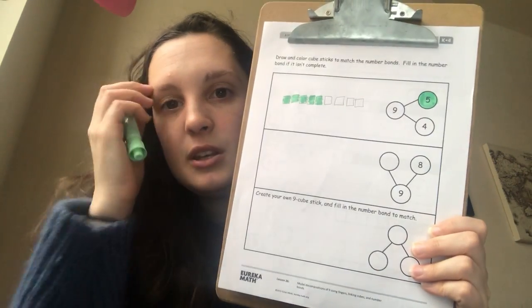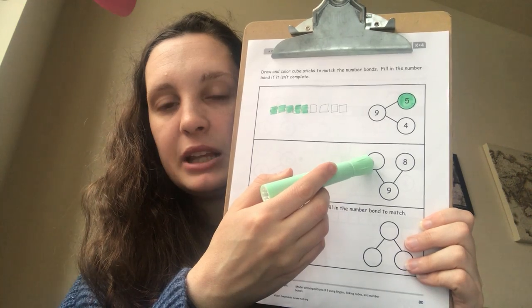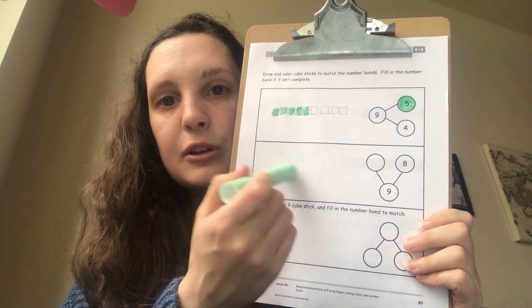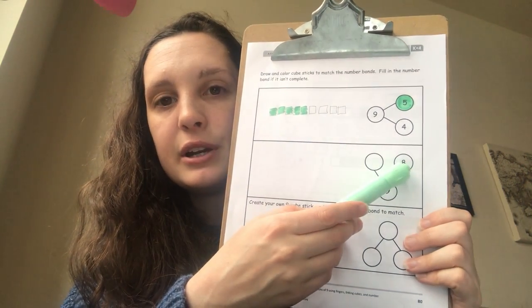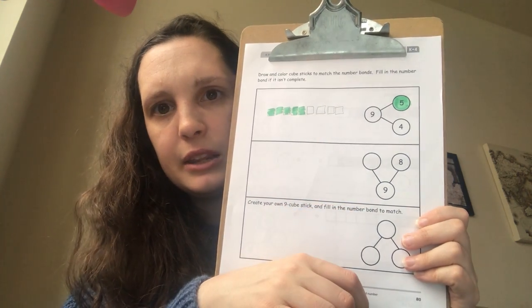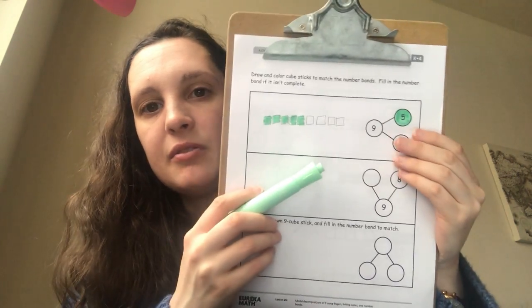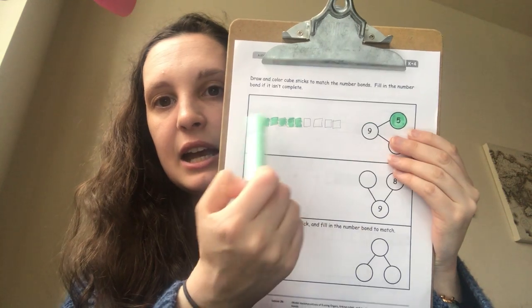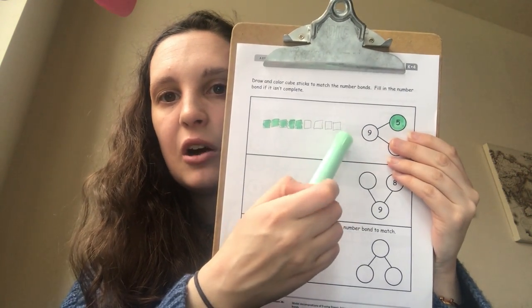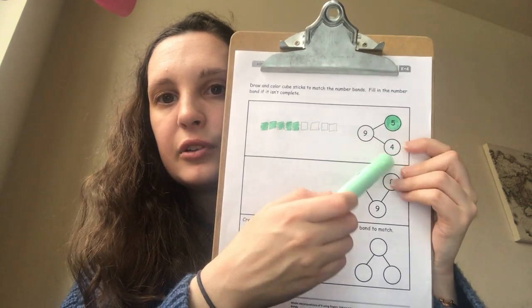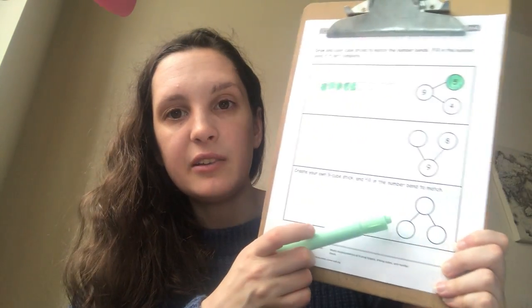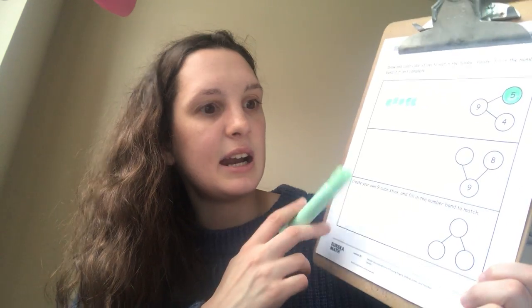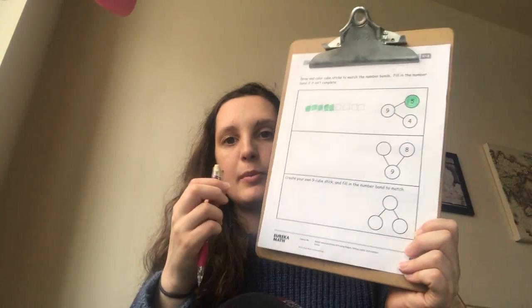On the next one, you will see a blank spot. So in that one, you're going to draw 9 and color in 8 of one color and then figure out how many are the other color. So for example, if this one said 5 and blank, I had colored in 5 and then I would count. I see 1, 2, 3, 4. So that would be my missing number there. On the bottom one, you get to create your own 9 stick and decide how many you want to color one color and how many you want to color the other color, and then fill in your number bond to match. Whew, that's kind of a lot of work today.